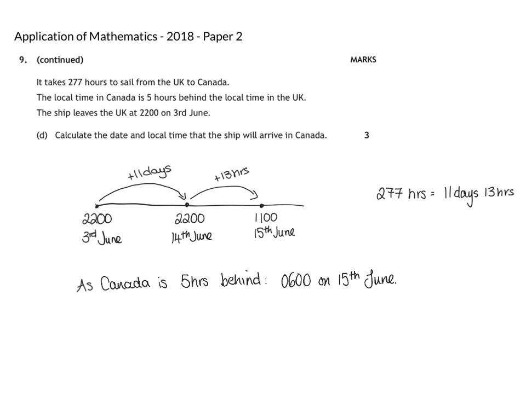So looking at the marks for part D. Your first mark is for calculating the 11 days and 13 hours. Your second mark is for getting the UK time of arrival. And then our third mark is for doing the fact that you've got those 5 hours that you have to take away. You can do it a slightly different way, so you can work out the time difference at the other end. That's totally okay and would still get you all the same marks as long as you get to the same answer. Right, so that's us done with question 9. Let's go on to question 10.